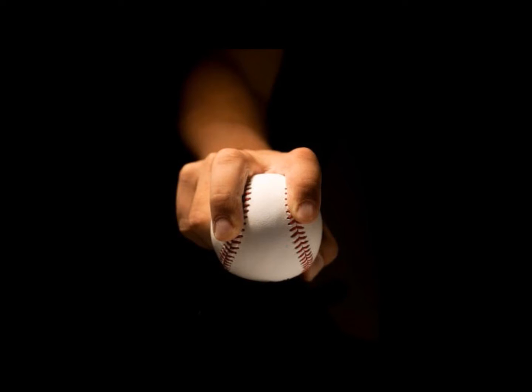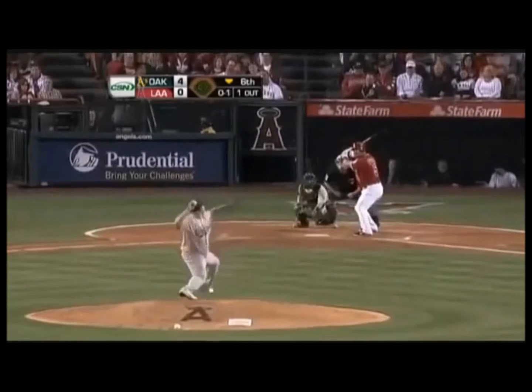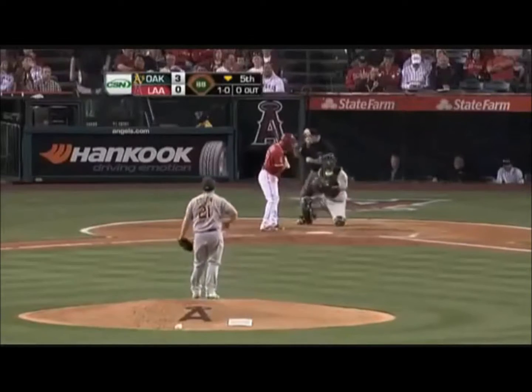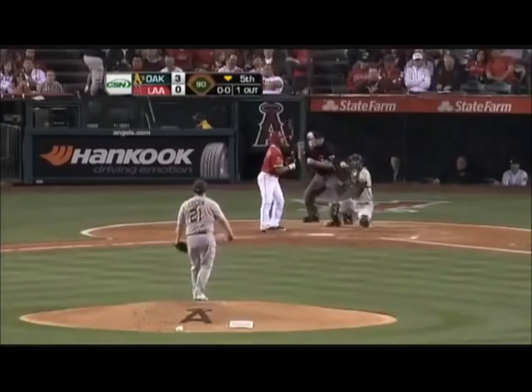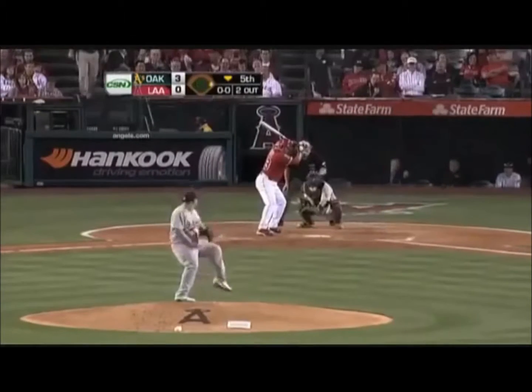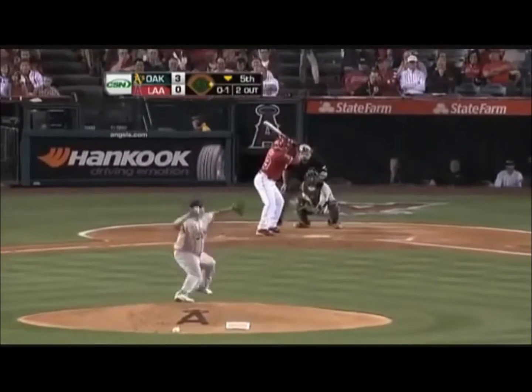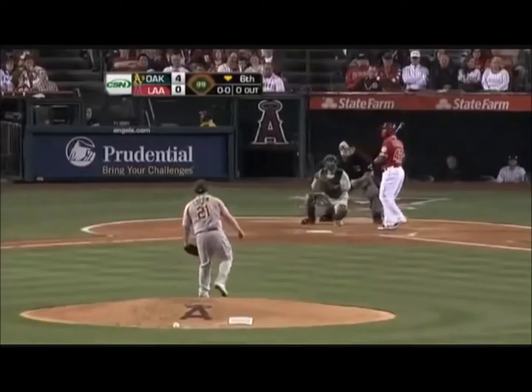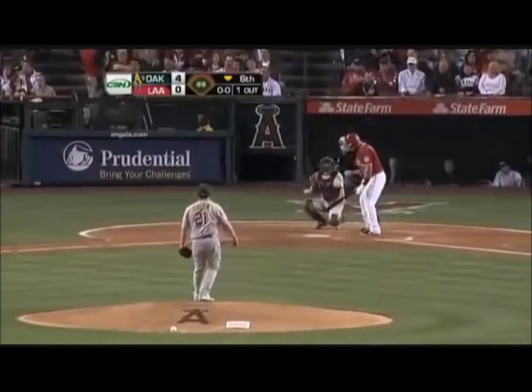The next pitch is the two-seam fastball. The difference between the two-seam and the four-seam is that the two-seam will have a sharp horizontal movement. This movement is caused by the ball having a backspin on a tilted axis. This slight tilt will cause the low pressure zone to be on the side of the baseball, and in turn, the ball will move towards the low pressure zone, giving the ball its movement.